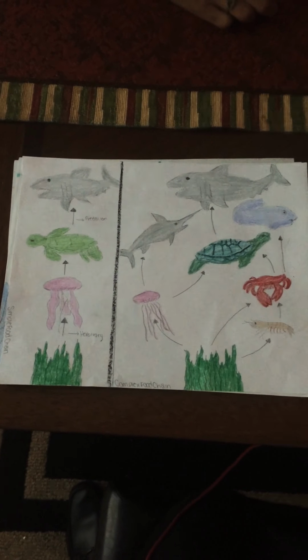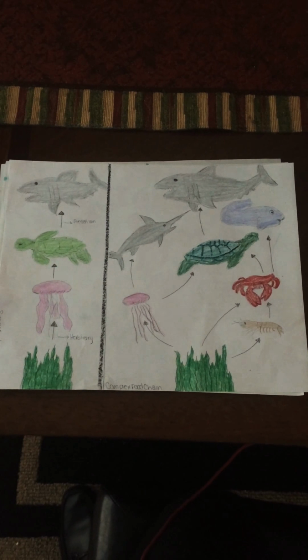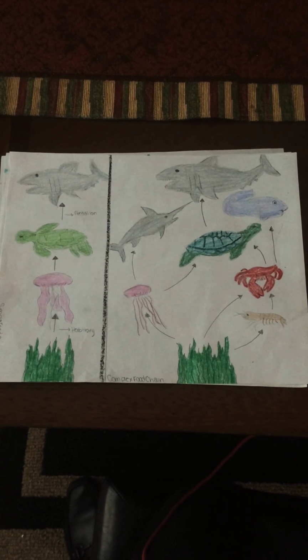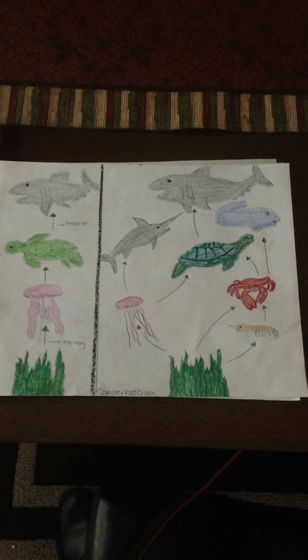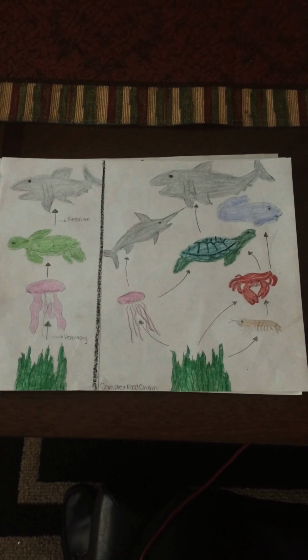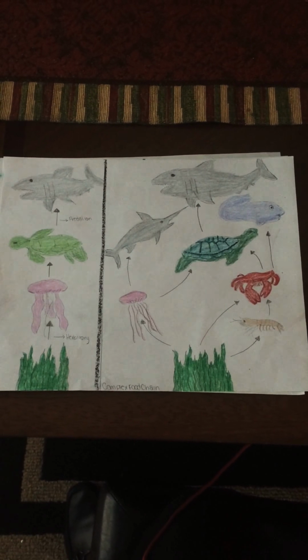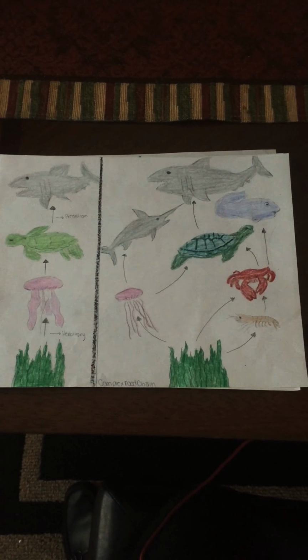On the left-hand side of the paper, there is an example of a food chain. The seaweed is eaten by the jellyfish, which is eaten by the sea turtle, and the sea turtle is finally eaten by the shark. The shark eating the sea turtle is an example of predation, and the jellyfish eating the seaweed is an example of herbivory.